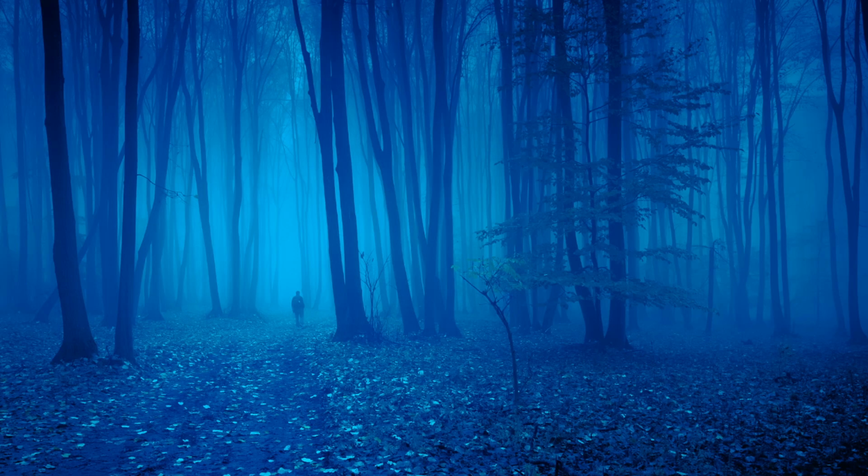Let's take a look at how you can use a strong verb to transform a sentence. Now, let's say you're writing a scene and there's a character walking through a dark forest. And a weak sentence would be, she walked through the forest and it was scary. That's pretty weak.